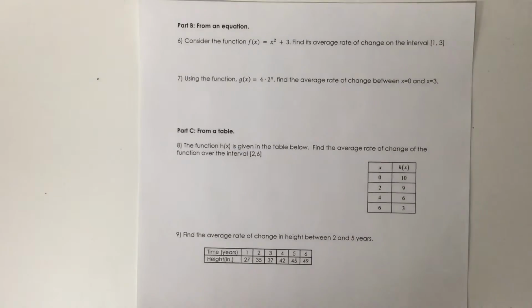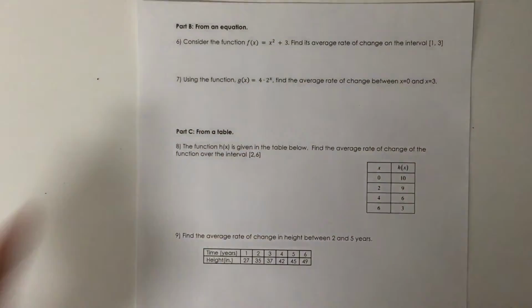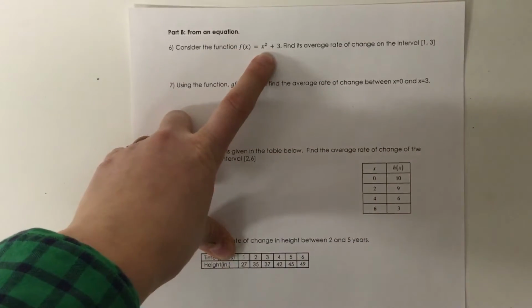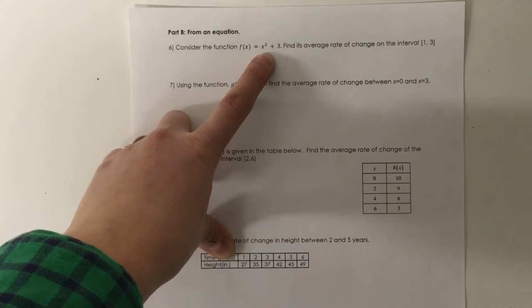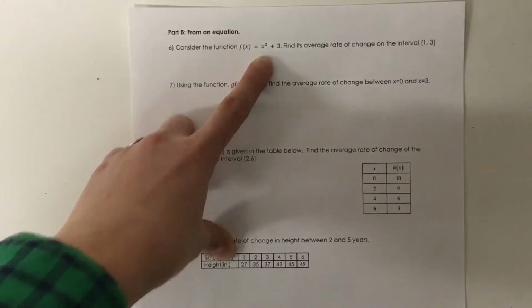Okay, as we look at the second page, I could also ask you to do average rate of change from an equation and from a table. From an equation, I will tell you right now, this is not the equation that represents average rate of change. We're just saying this is some function. This actually makes that U shape, which we call a parabola, and you'll study more next year.